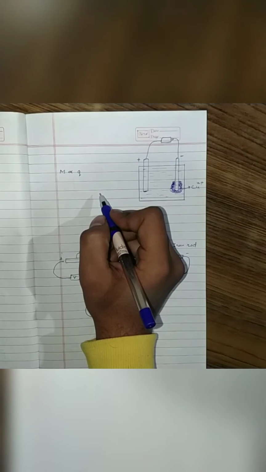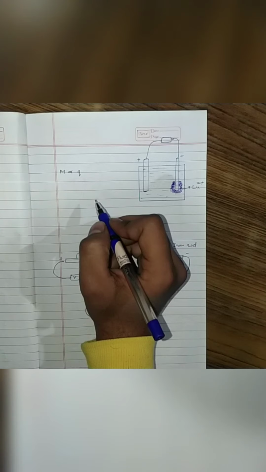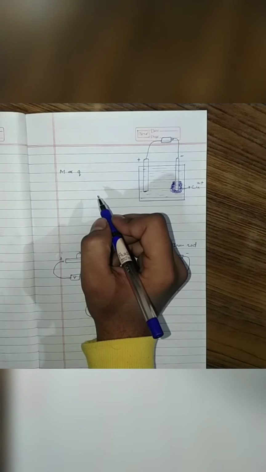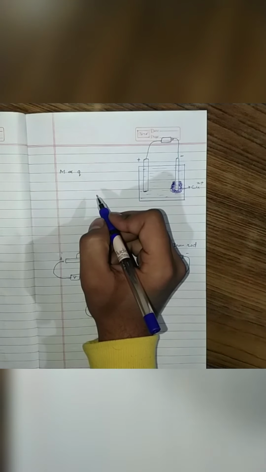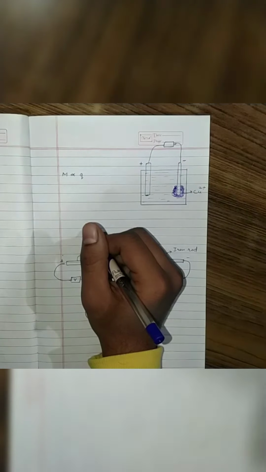Hello friends, today we are going to study some basic concepts of electricity. Let's start the video by assuming an imaginary investigator. Our imaginary investigator found one day that touching the two poles of a battery with his two hands, he feels something. Let's name this something electricity.